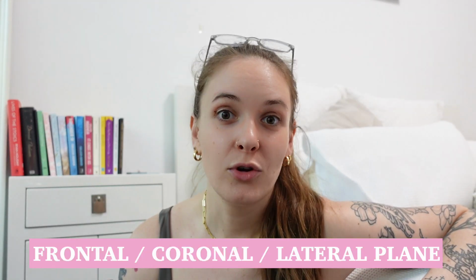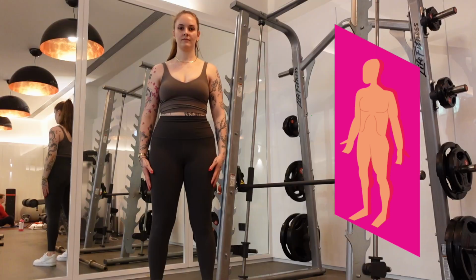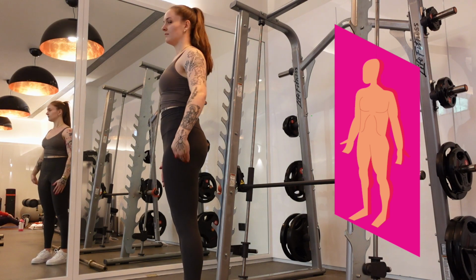You with me? The next plane of movement is the frontal plane, but it's also known as the coronal plane or the lateral plane. It bisects our body laterally from side to side. So if you imagine that line going straight down, it goes sideways alongside our body. It gives us a front and a back side.